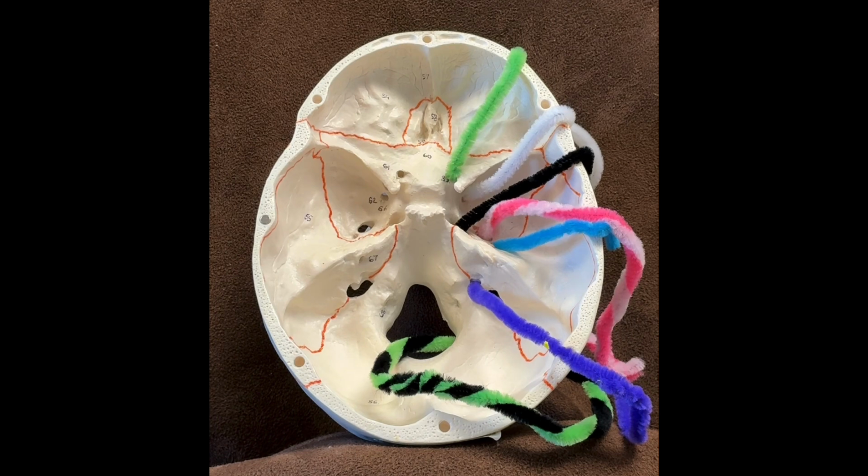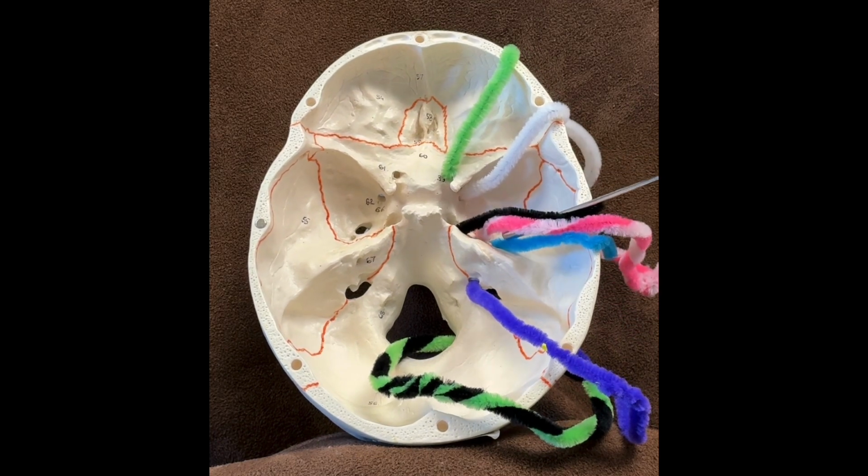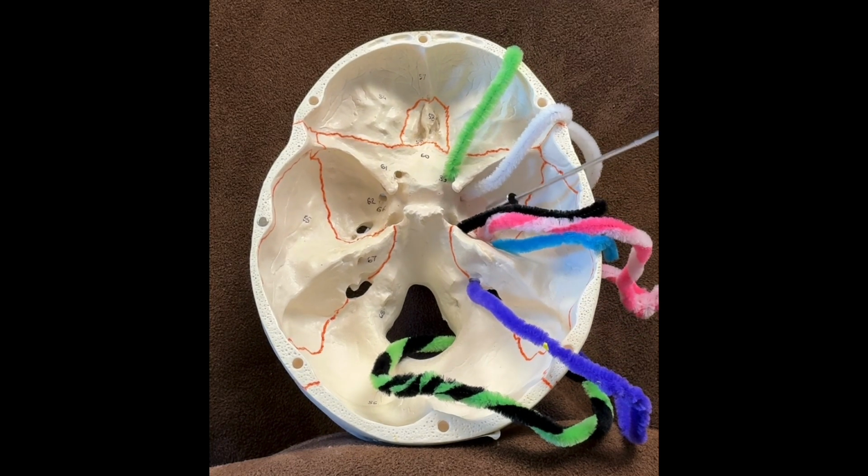And that's helpful because the sphenoid bone has greater wings and lesser wings. The small one up top is a lesser wing, and then down here we have a greater wing. We would have the same thing on the other side as well. I know it's a little bit obscured by the pipe cleaners, but there would be a lesser wing on this side. And then if I move our pipe cleaners a little bit, you can see that there is a greater wing there as well.